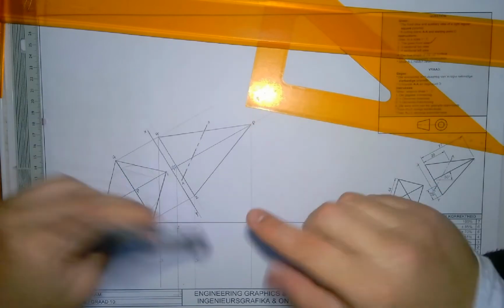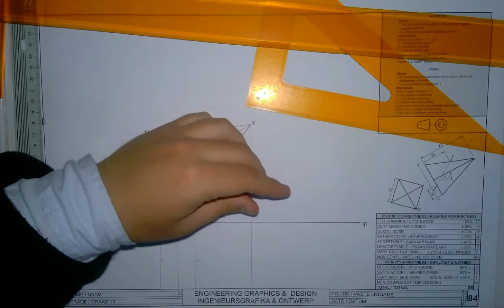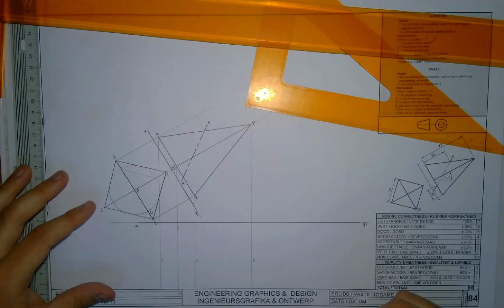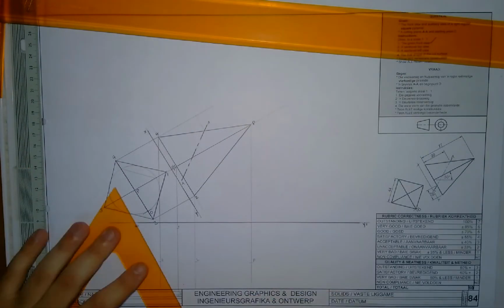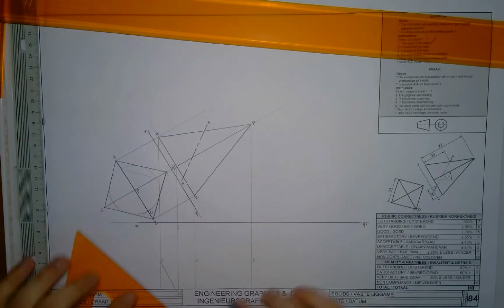There's P. Go and plot your point for P and label P. Okay, now you can go and take all those lines and connect them.